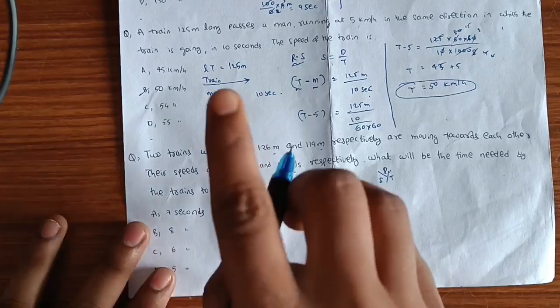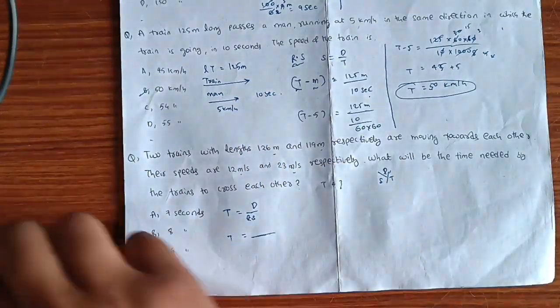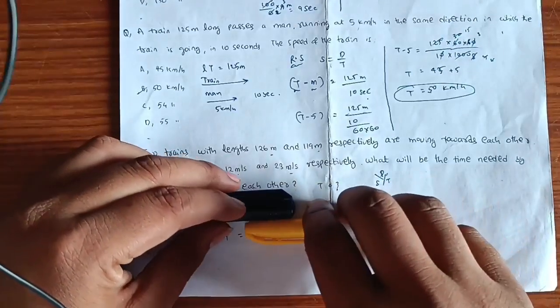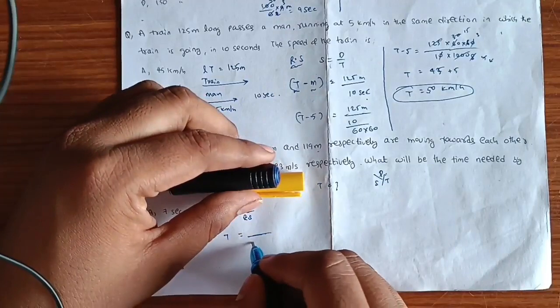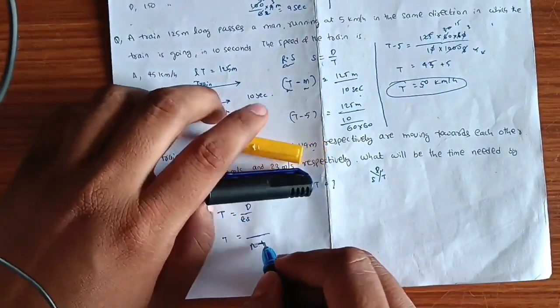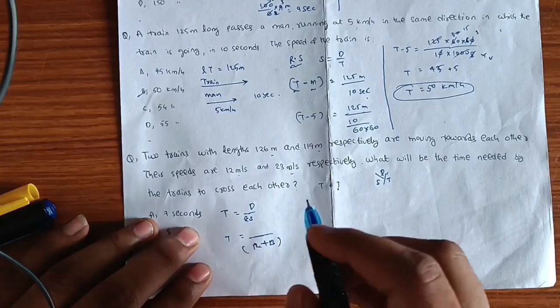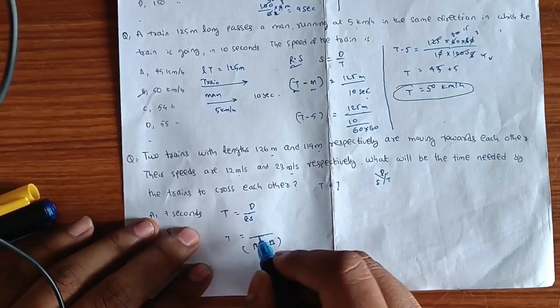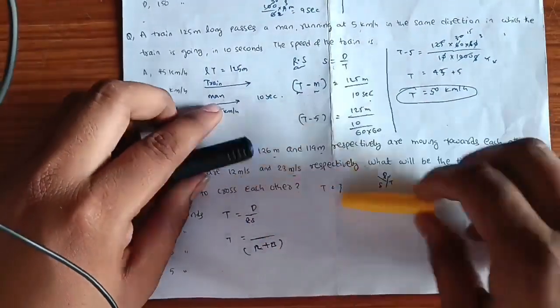Initially I said that if two things are moving towards each other, we need to add the speeds: 12 plus 23 meters per second. Now the distance: sometimes you may get confused about what the distance means.